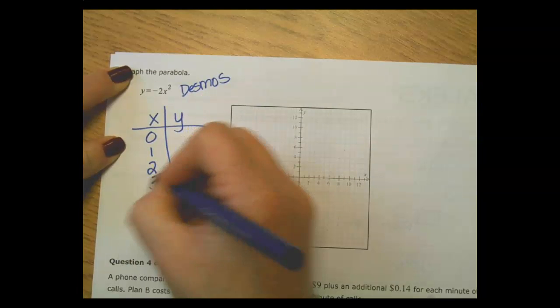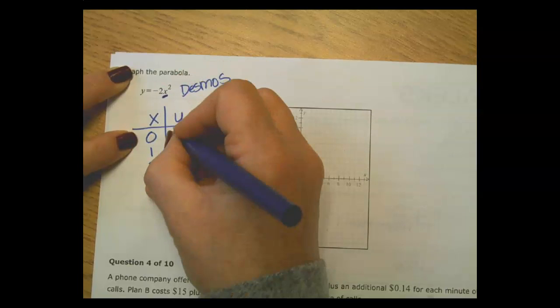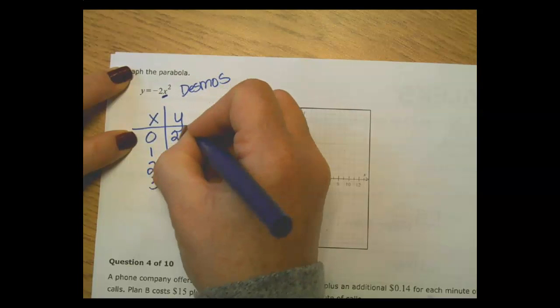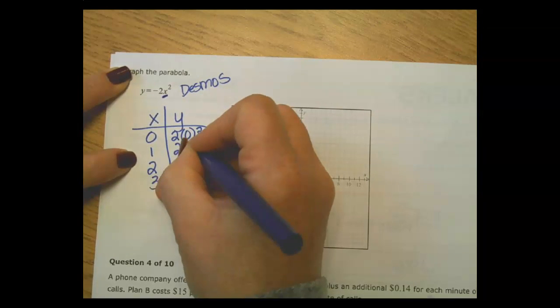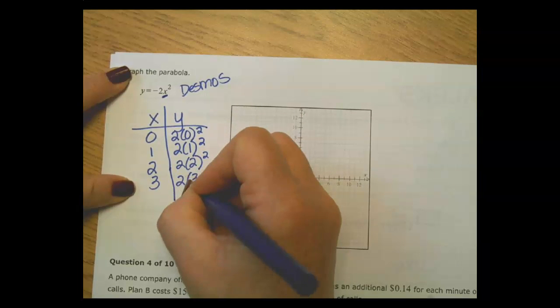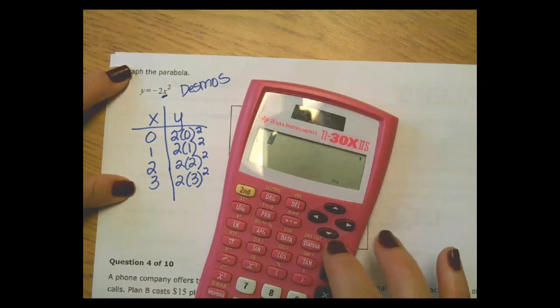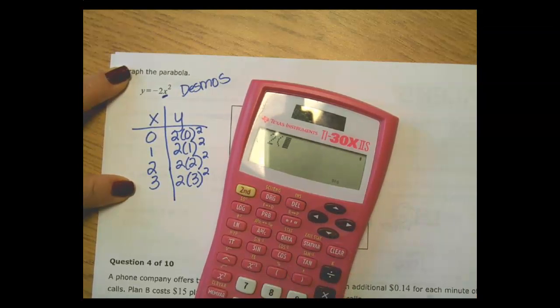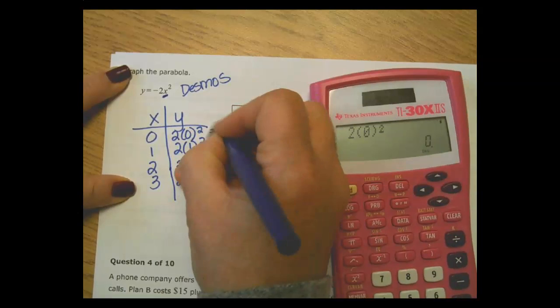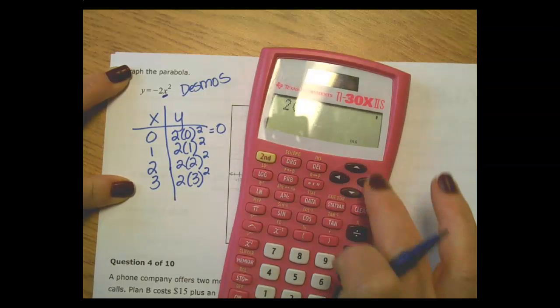Okay, I'm just going to give a few values. So I'm going to substitute this X here. So this would be 2 times 0 to the second power, 2 times 1 to the second power, 2 times 2 to the second power, 2 times 3 to the second power. This makes it super easy because you can put this into your calculator, arrow up, and keep getting it. So 2 parentheses, 0 parentheses. Make sure they're in parentheses. To the second power, I get 0. So my first point is 0, 0. Next point, I'm just going to arrow up and put a 1 here.